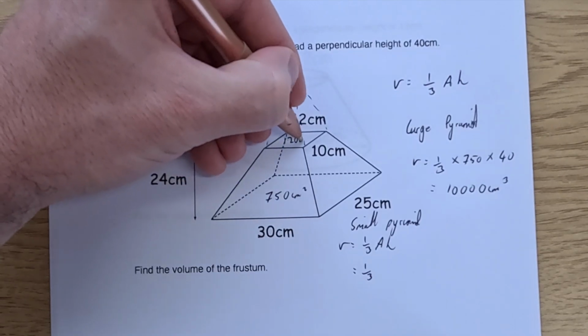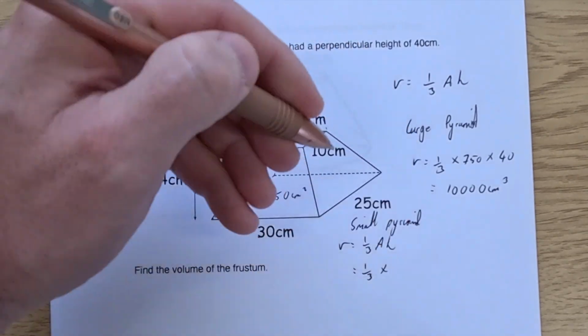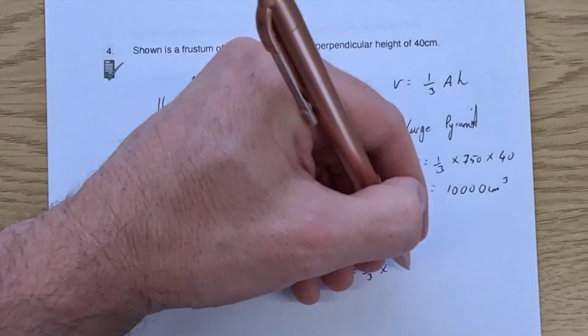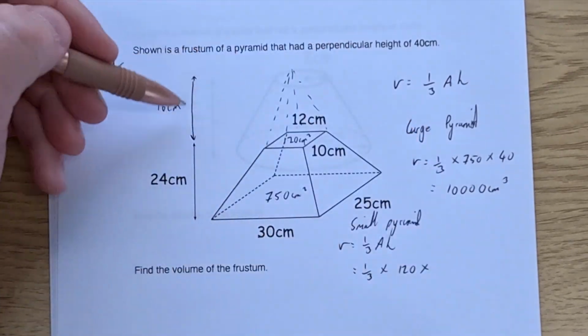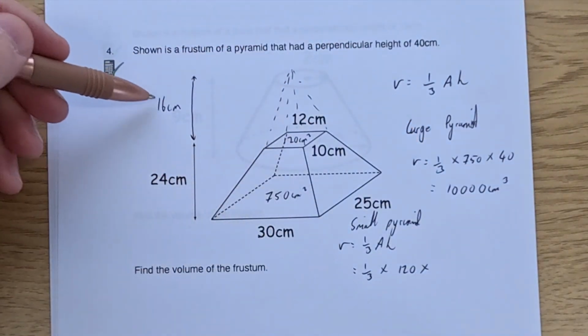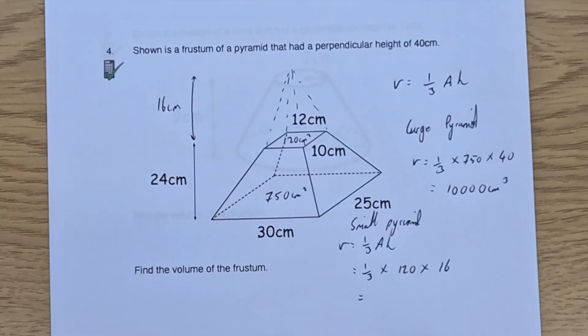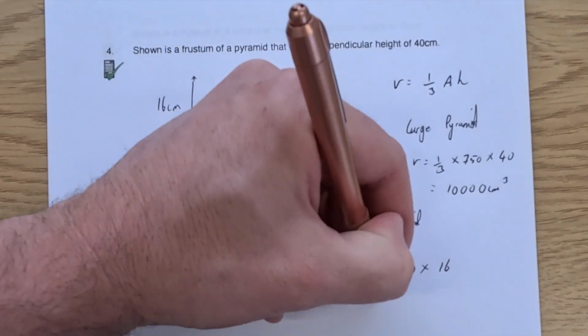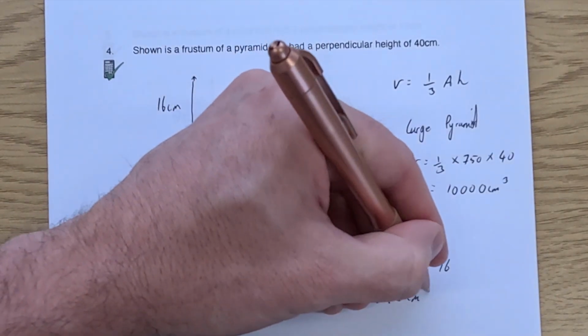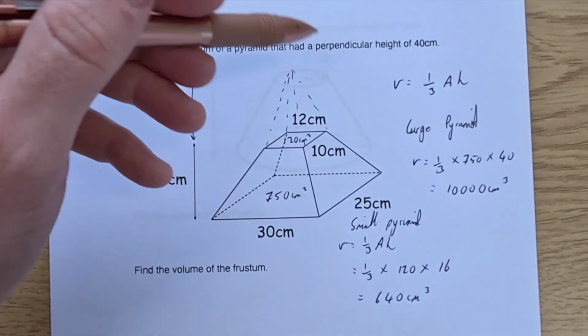So 120 centimeters squared. So we're going to do a third times the area of the base, which is 120, multiplied by the perpendicular height of that smaller pyramid, which is 16. So times 16. And when we do that, we'll get the volume of that pyramid. So let's do that. 120 times 16 times a third is equal to 640. So 640 centimeters cubed. So that's the volume of the pyramid that's been removed.